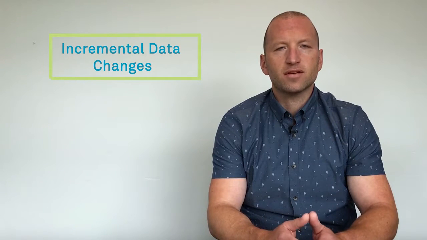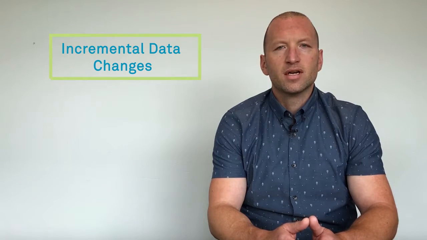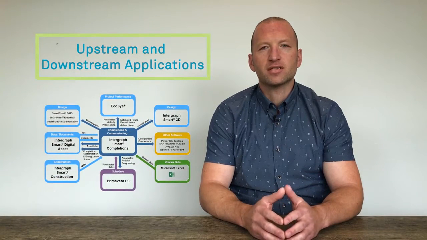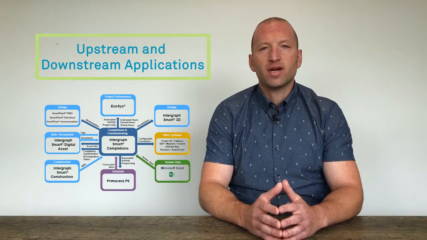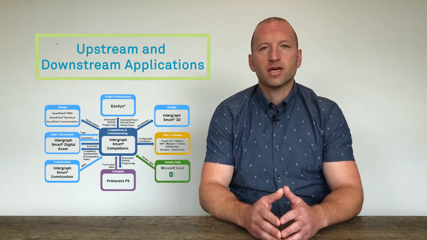Not just the history of the work being done, but all the incremental data changes, field changes of that equipment, so it's got a full transparency history log so that people can understand the changes of that data throughout the project. The last point, and probably the most important one, is how we can push the information to upstream and downstream applications so that can be leveraged and benefit other work groups within the project.